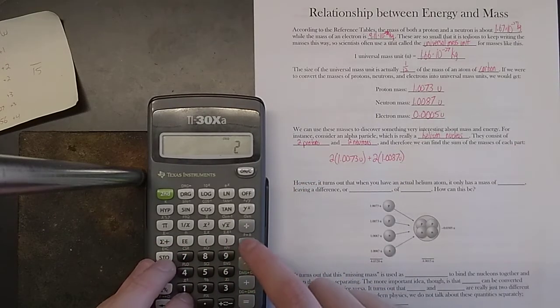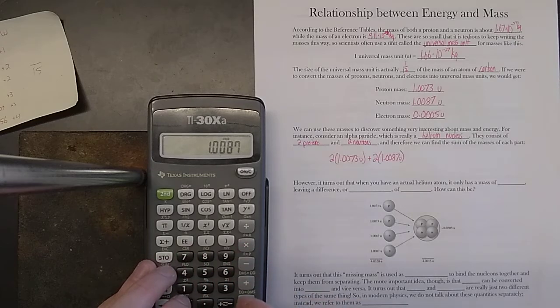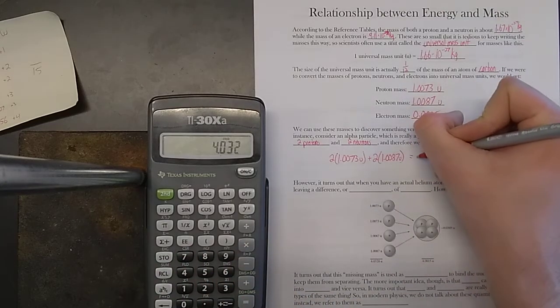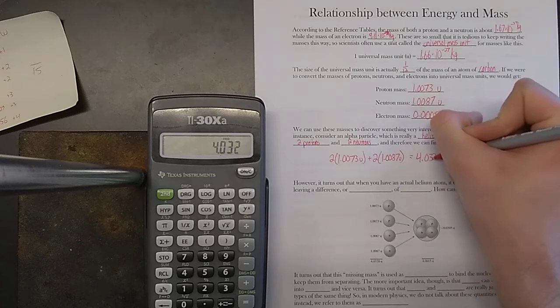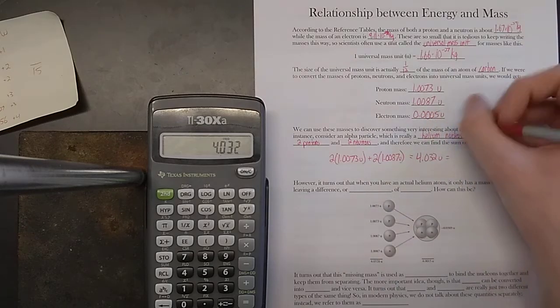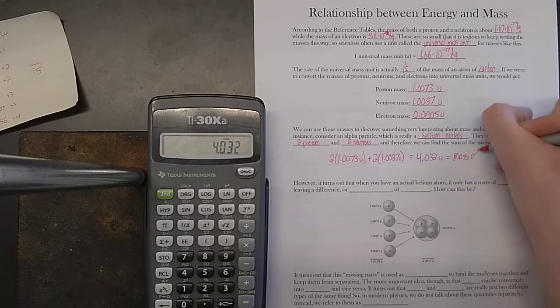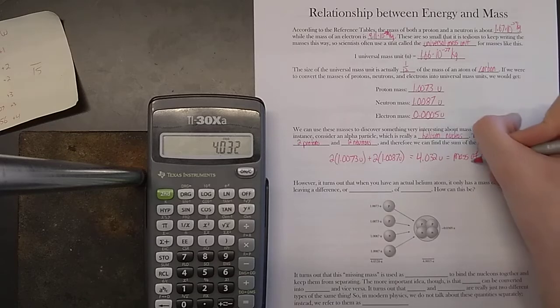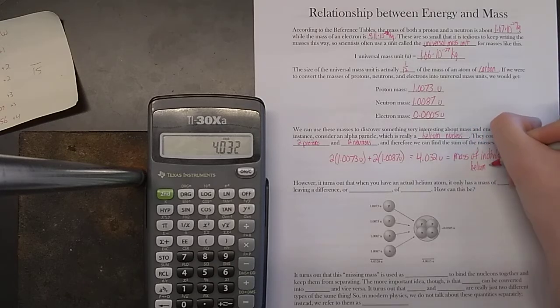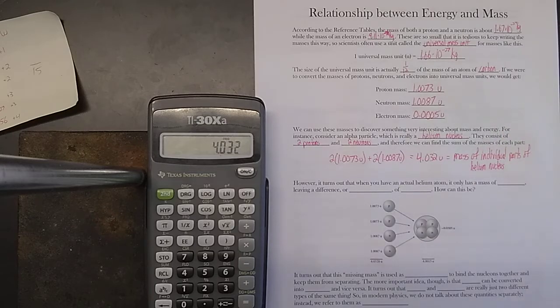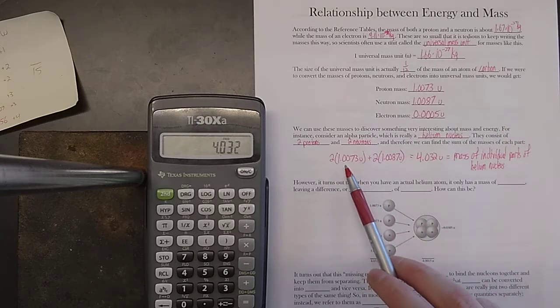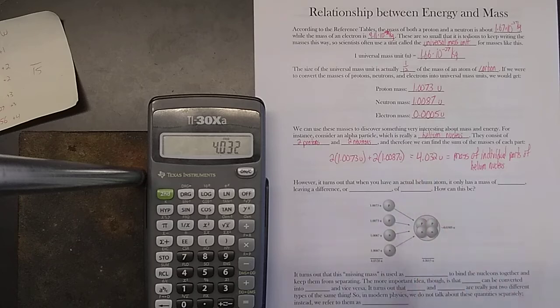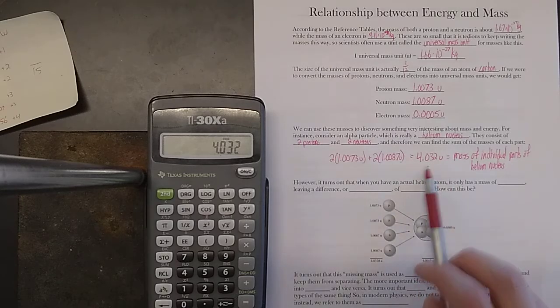plus 2 times 1.0087, I get 4.032 U for the mass of the individual parts of a helium nucleus. Makes sense. So individually, the mass of 2 protons plus 2 neutrons comes out to be this. So you would expect that the mass of the helium nucleus is the same.